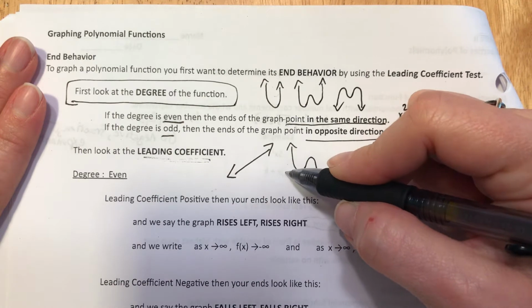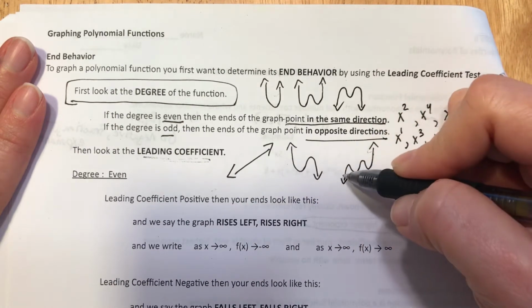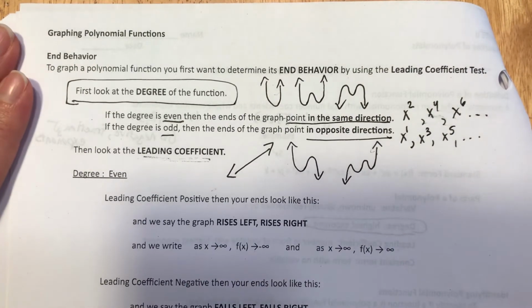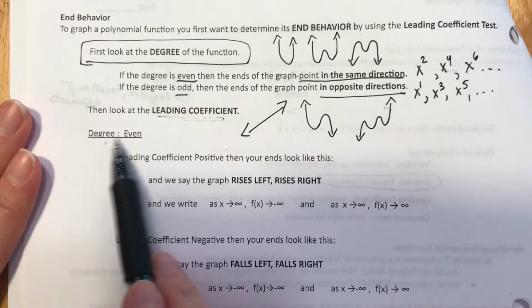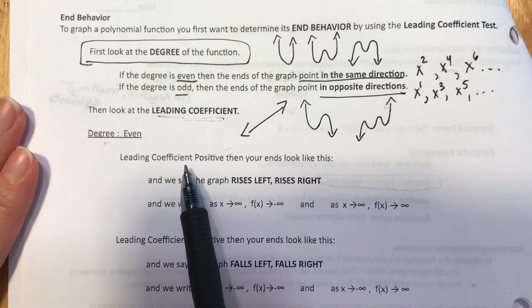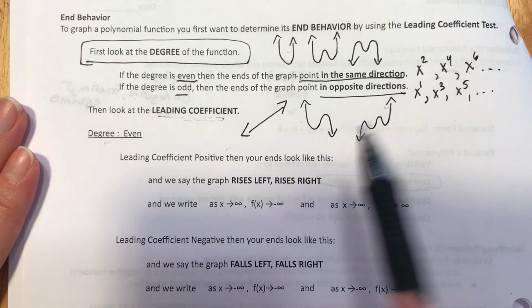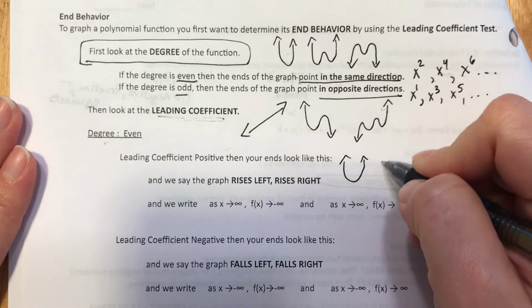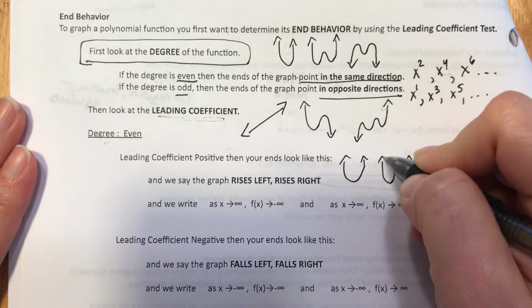It begins on the left and ends on the right, just like we read a book. So if your degree is even and your leading coefficient is positive, your ends are both going to point up, even if it wiggles in the middle.